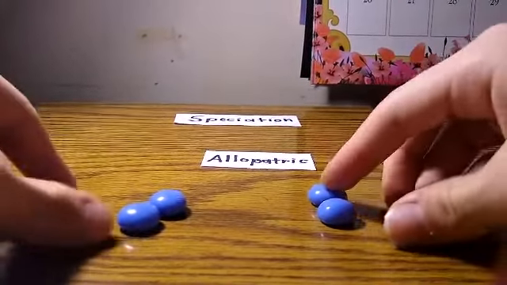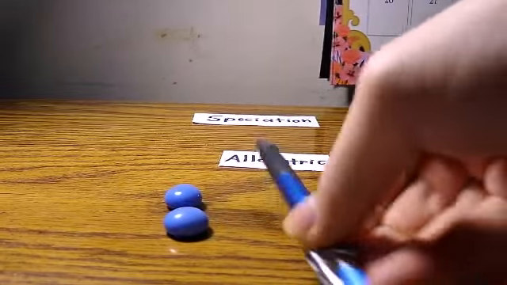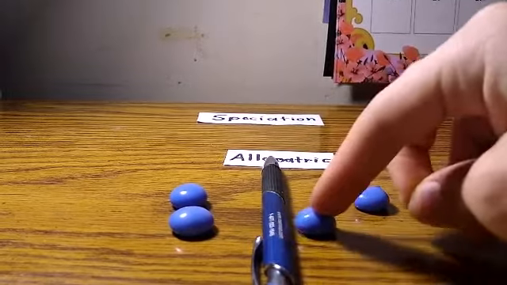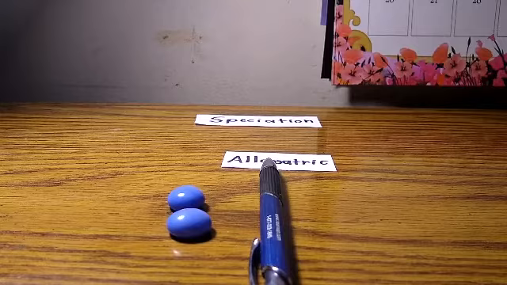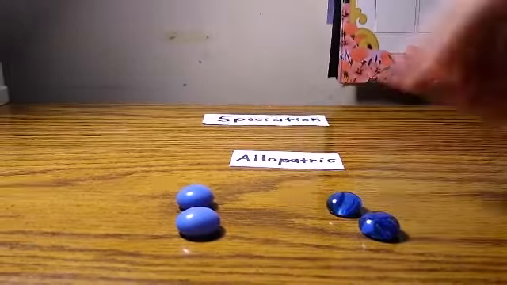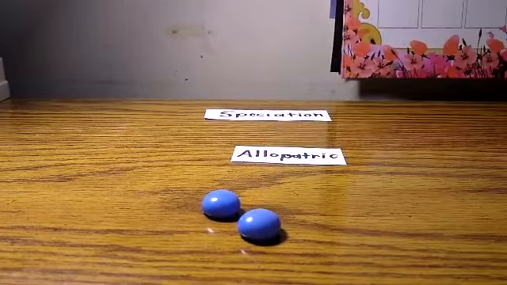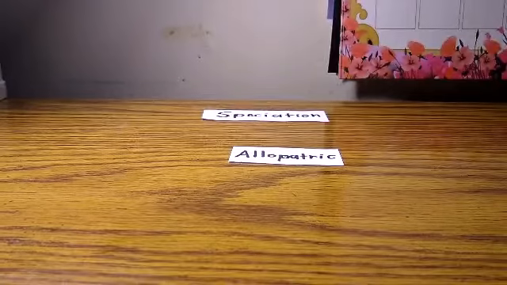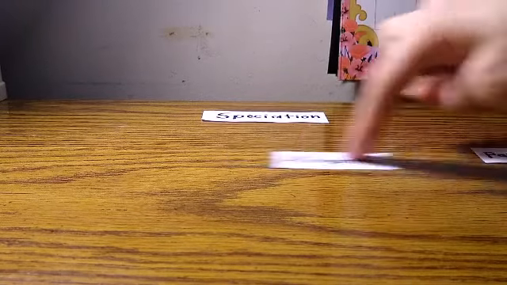We have a population where gene flow occurs. A barrier becomes between them. They cannot cross the barrier. And then the groups develop their own traits. The barrier is removed, and we have two separate species now. So allopatric is probably the simplest to understand. Next up, we have parapatric.